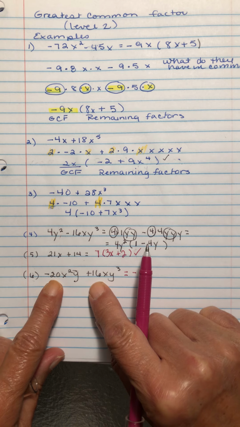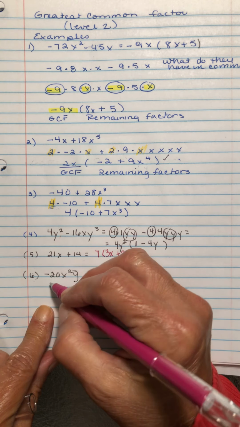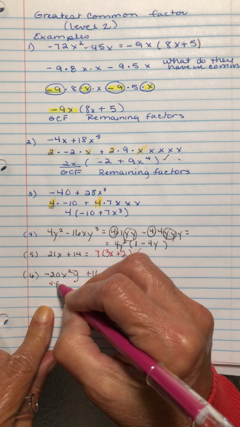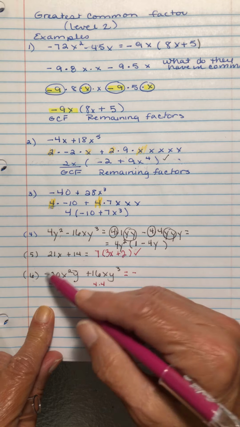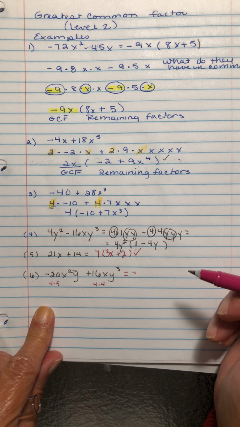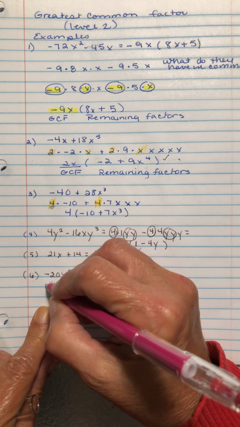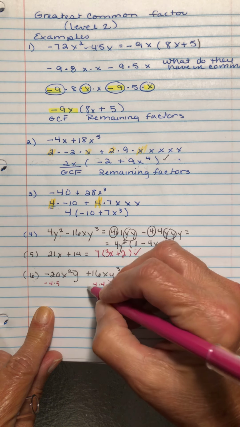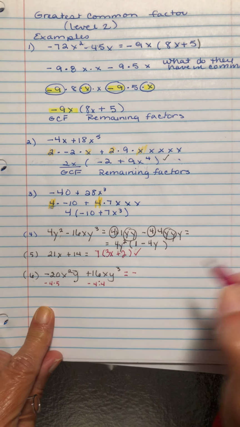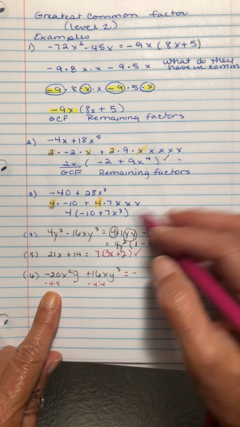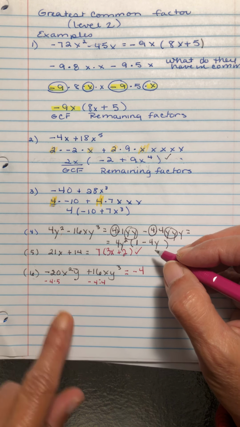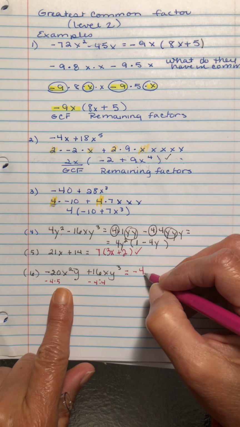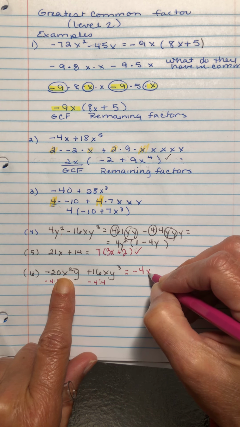What do these two numbers have in common? Hopefully, you were thinking this is 4 times 5, and this is 4 times 4. Now, here we do need a negative, right? So, if I take out the negative 4, notice that leaves me with a negative 4 here. So, negative 4 comes out because you've got a leading number with a negative. And then, what's left? X.